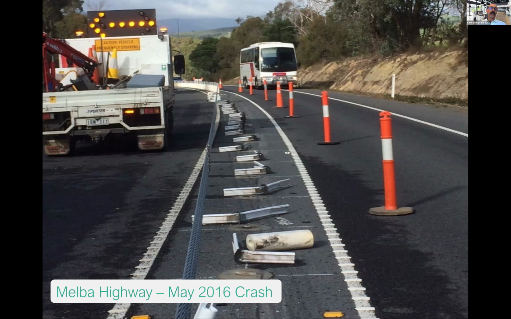So this one got hit not too long after it was installed, and one of the users involved in this incident called up the region and said, hey, I'd like to speak to whoever put that barrier in, and the engineer on the other end of the phone thought, oh, I'm going to get shouted at here. But they actually just wanted to thank them. They said, thank you. I think your barrier saved my life.